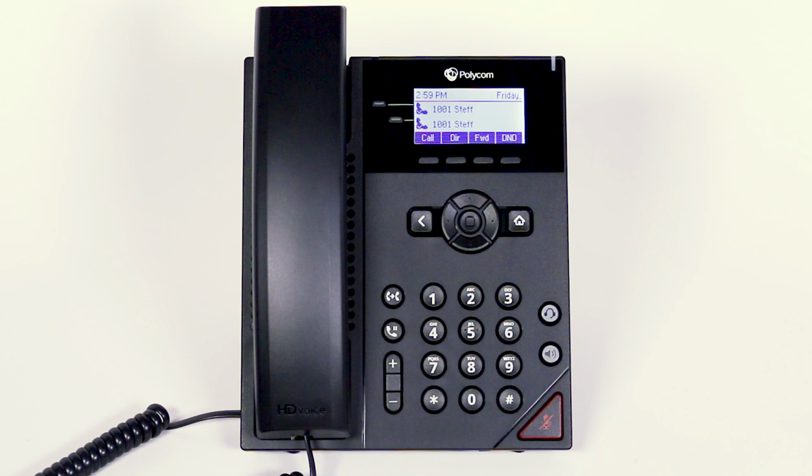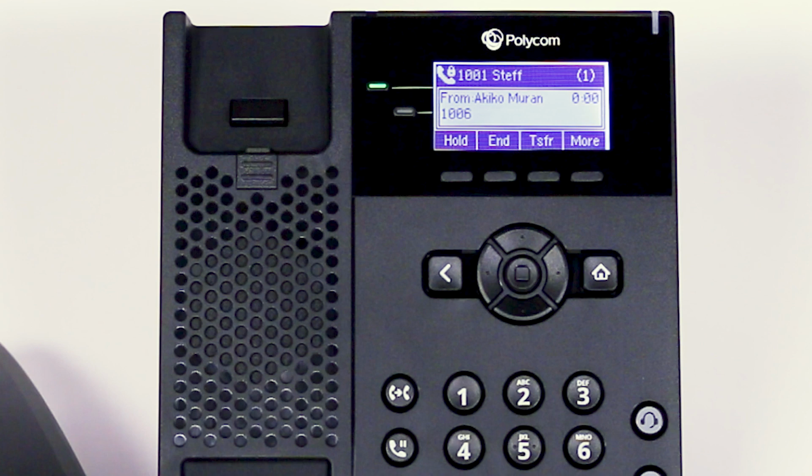The conference call feature allows you to speak with more than one person at a time. To initiate a conference call from a live call, follow these steps. Press the More soft key. Then press the Conference soft key.